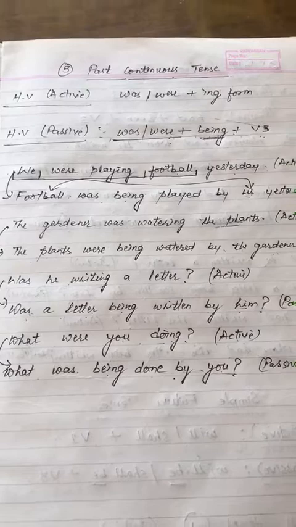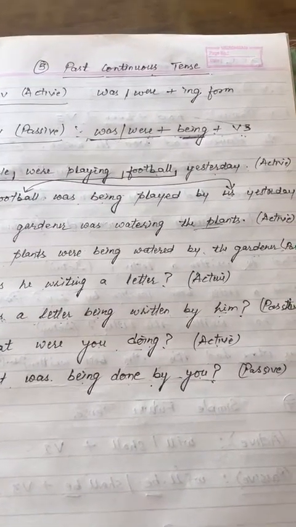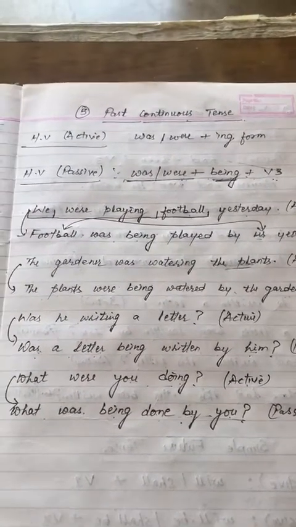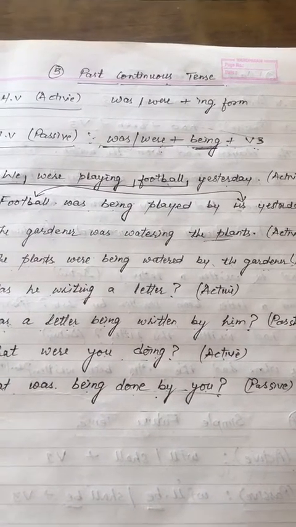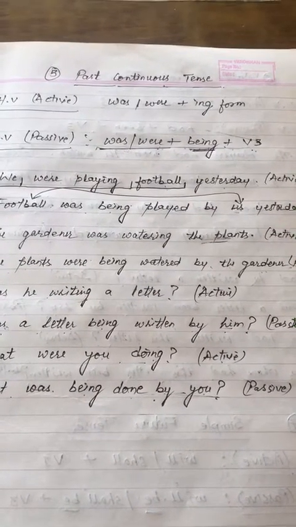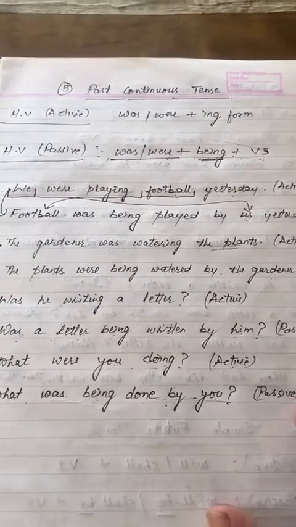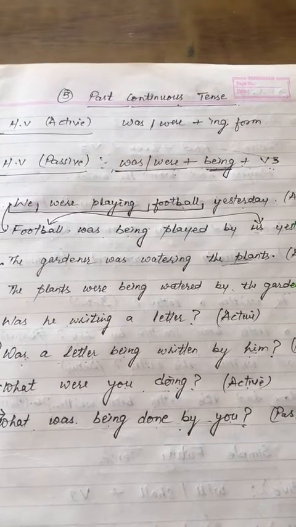Well, students, we have been studying the active and passive voice chapter, and we had already finished the four tenses. And now we are going to start the fifth tense, that is past continuous tense. Now, first we will study or understand the rules.